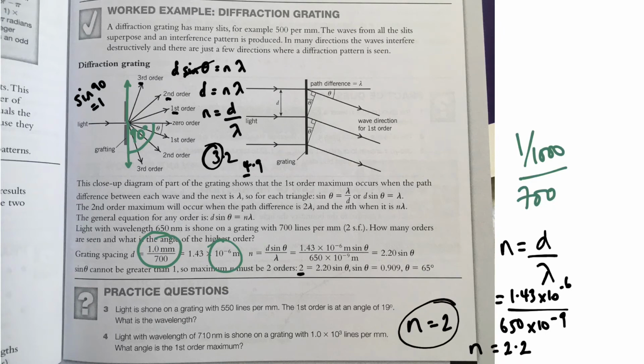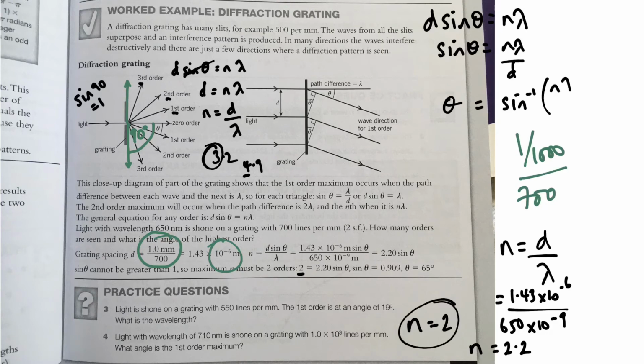Then on to the final part, to find the angle, theta. It's just a case of plugging in the numbers again and getting theta out. So d sine theta equals n lambda. So then sine theta is n lambda over d. And then theta is sine to the minus 1 of n lambda over d.